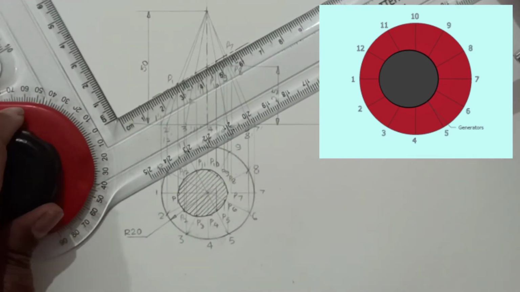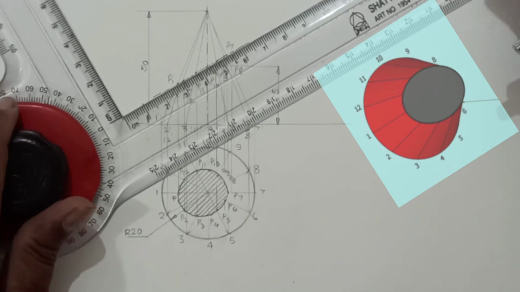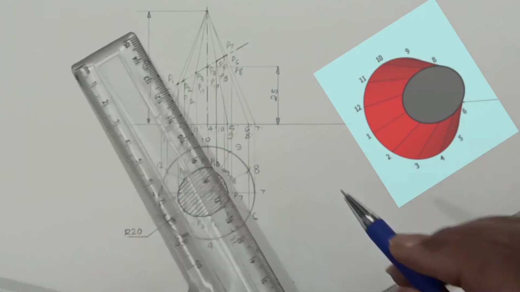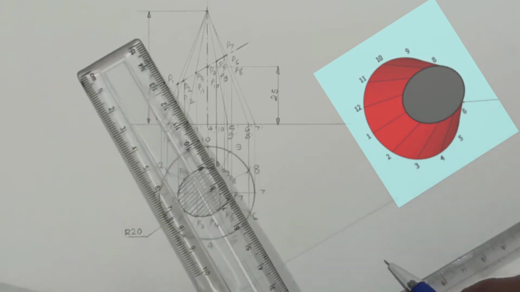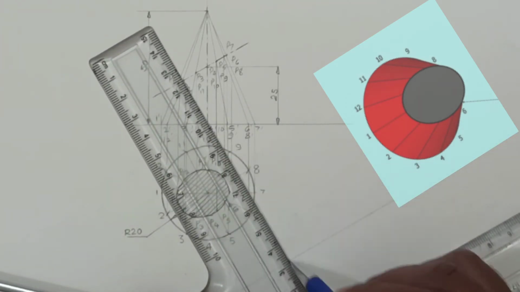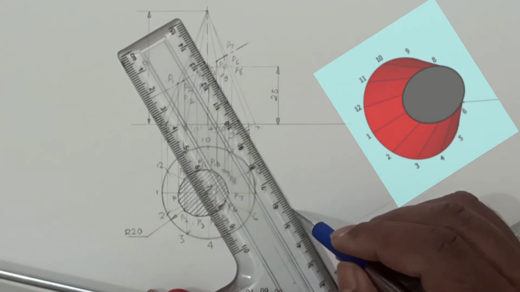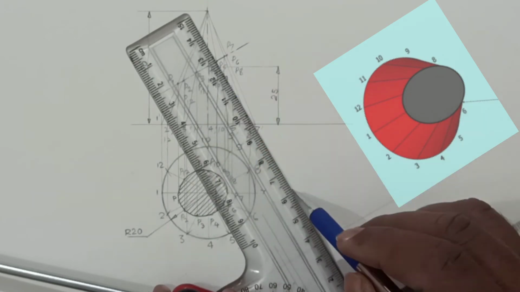Now next, to draw the true shape of the section, we have to observe at a right angle to the section plane. We draw this new reference axis x1 y1, which is parallel to the section plane. Now draw the projection lines through the cutting points which we have already marked in the front view.